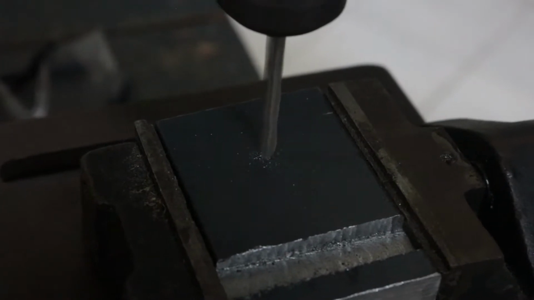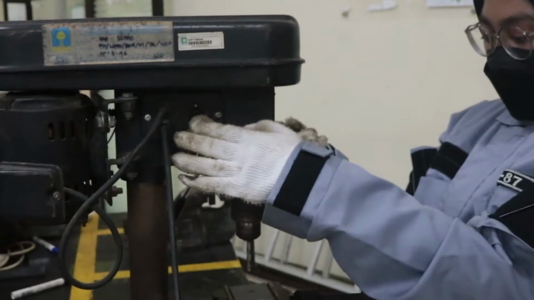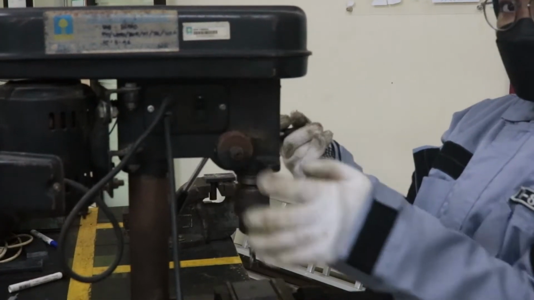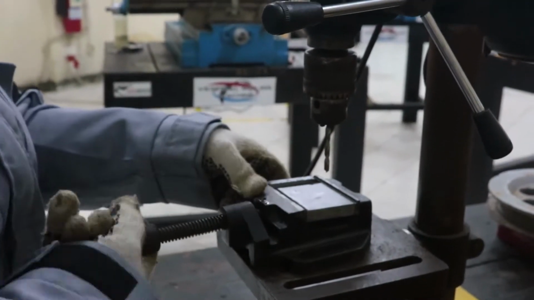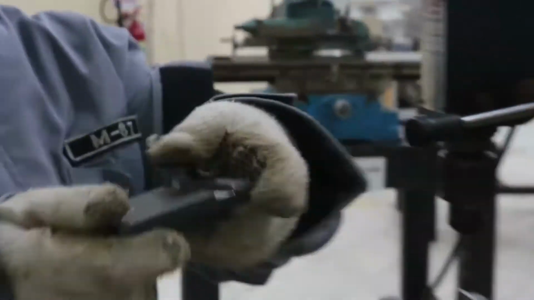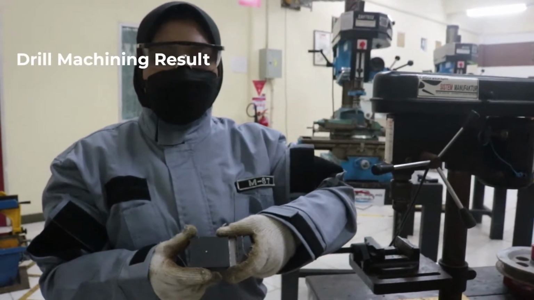Return the feed handle to its original position. If a clear drilling groove has been formed, turn off the machine and take the workpiece. The following is the result of light drilling.